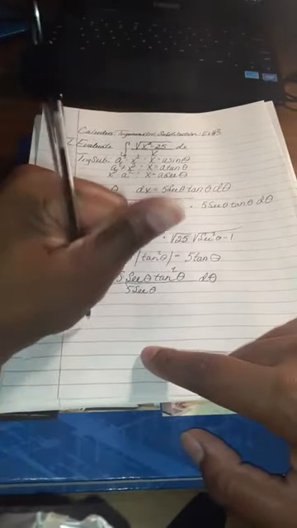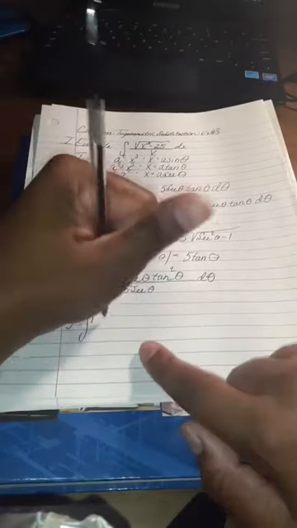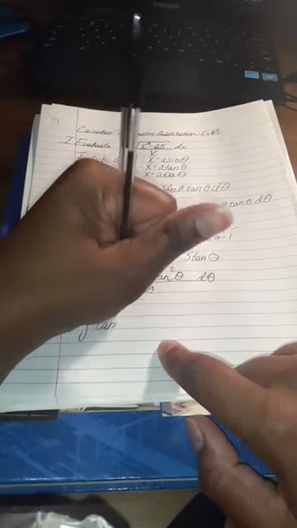So we'll have 5 times the integral, and that'll just leave us with tangent squared theta d theta, which I can rewrite as 5 times the integral of negative 1 plus secant squared theta d theta.